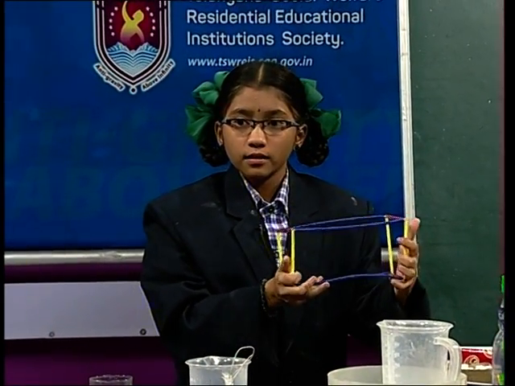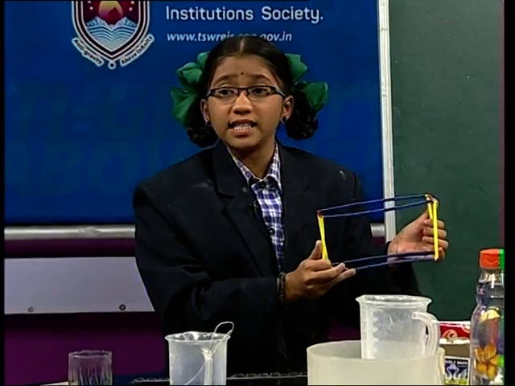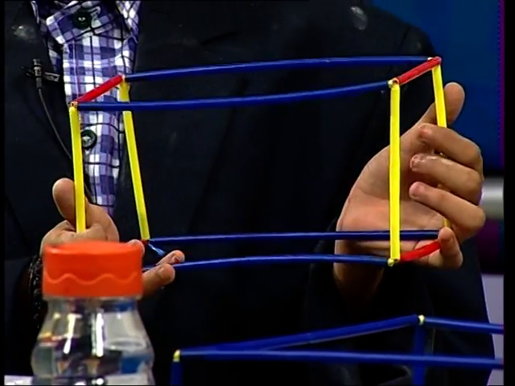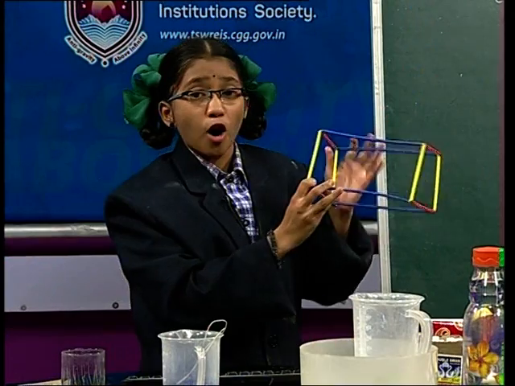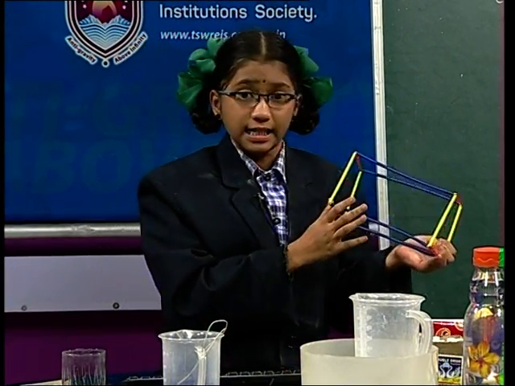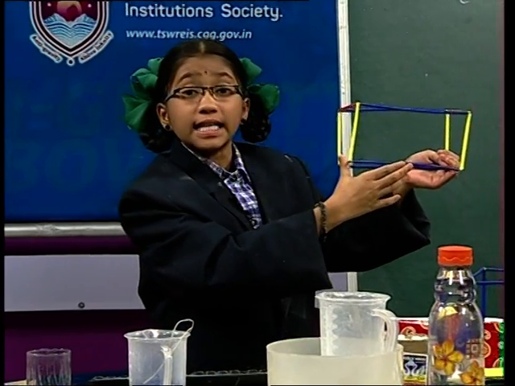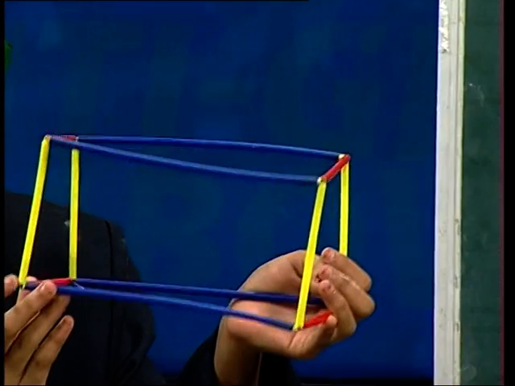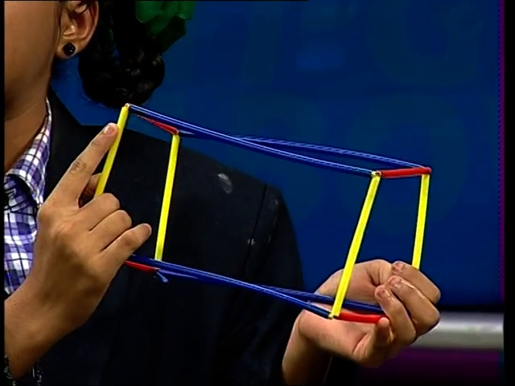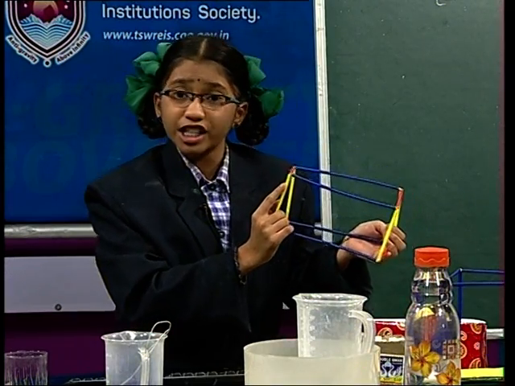Observe this. Which shape is it? Very good. It is in the cuboid shape. In the cuboid shape, we may indicate the 3 dimensions in different colors. This blue color indicates the length, the red color indicates the breadth, and this yellow color indicates the height. So do you understand it?